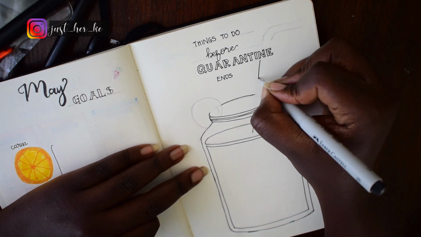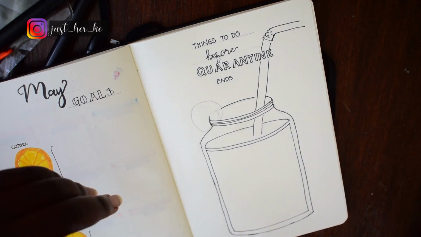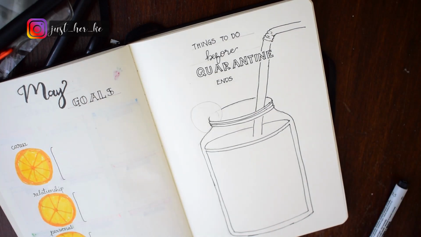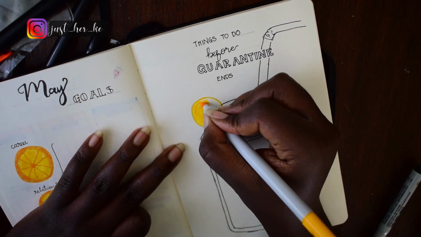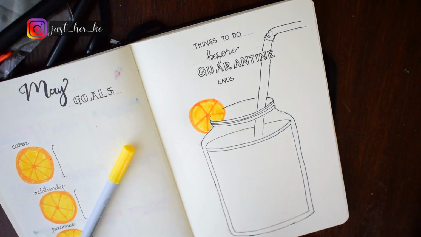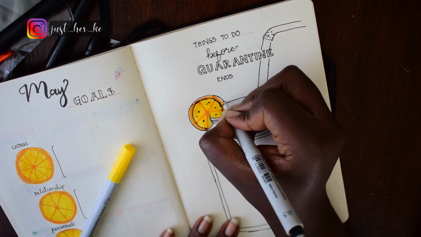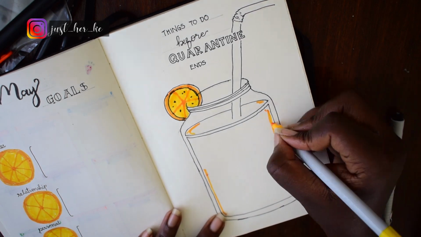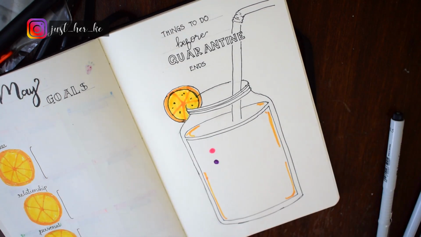So I really want to be able to finish the list of activities that I'm going to list there before this quarantine ends. So I thought it was a good spread to incorporate, and it's just trying to see how I can make the best of these unfortunate situations.